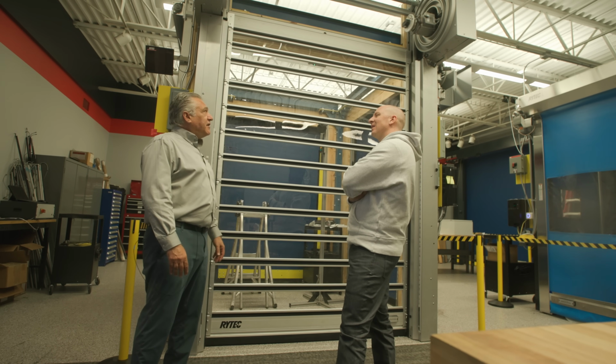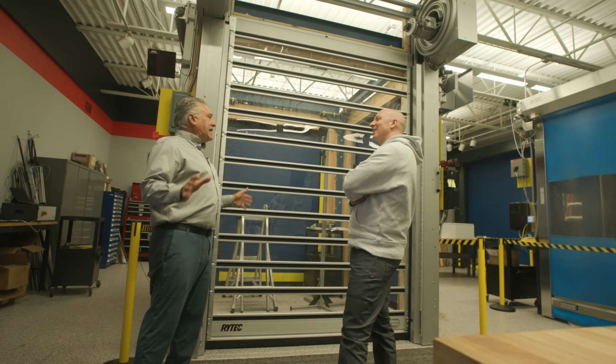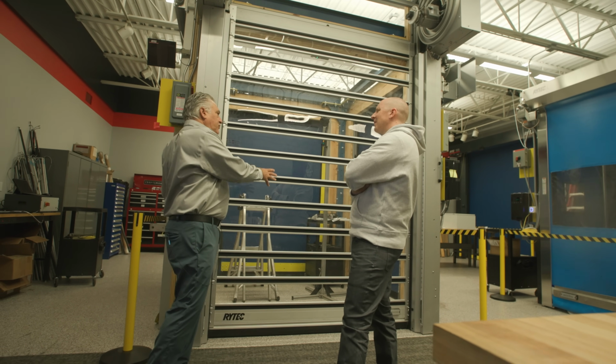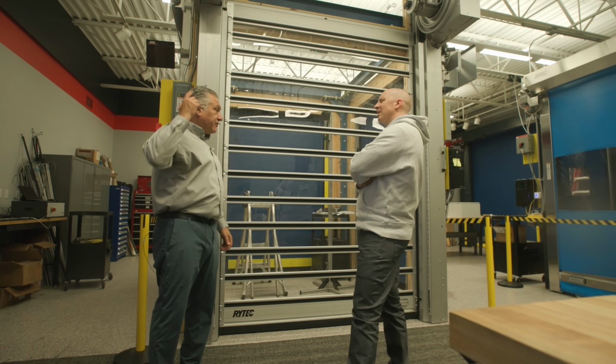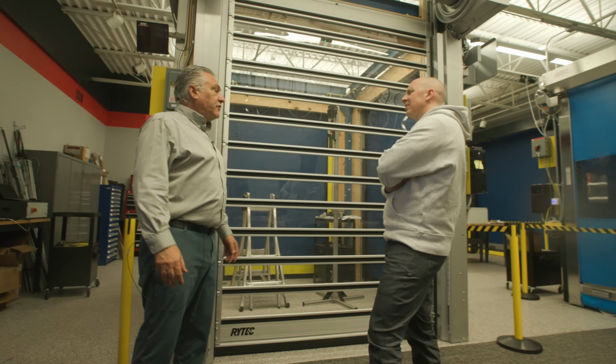I think the highest I've seen on a spiral is 3.5 million. Wow. That doesn't mean it didn't need any service, but it means that the door's initial cost of ownership has spread itself out over those 3 million cycles. It could be 10 years, it could be 15 years, it could be 5 years.